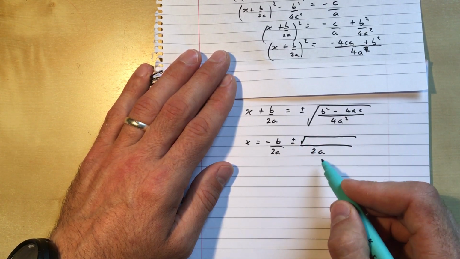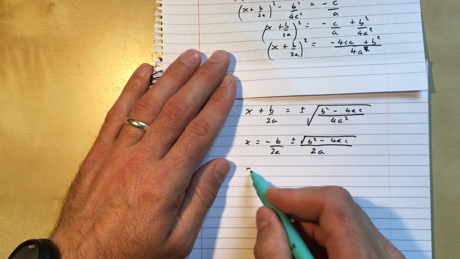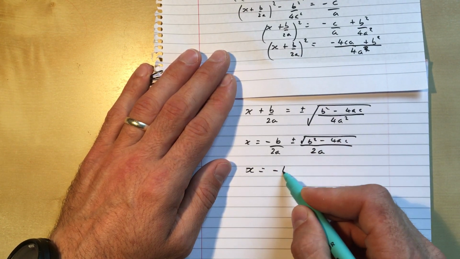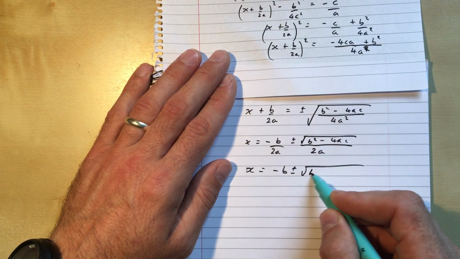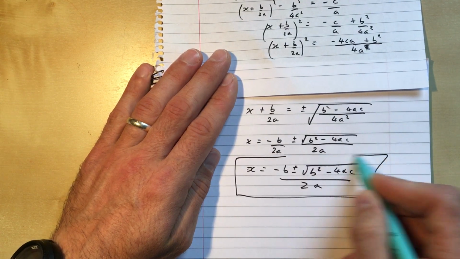And I can leave the plus or minus just on the top, b squared minus 4ac, and then the next line is the one that we are familiar with, and there's our quadratic formula.